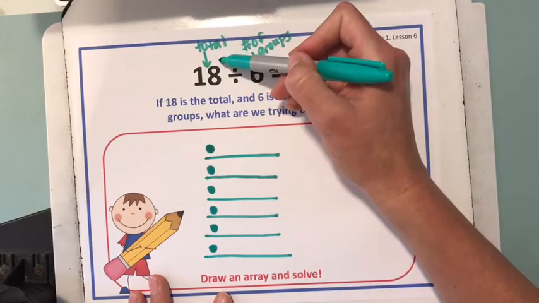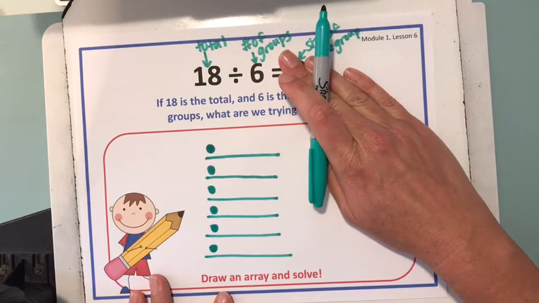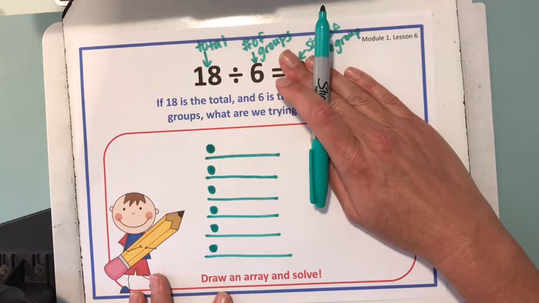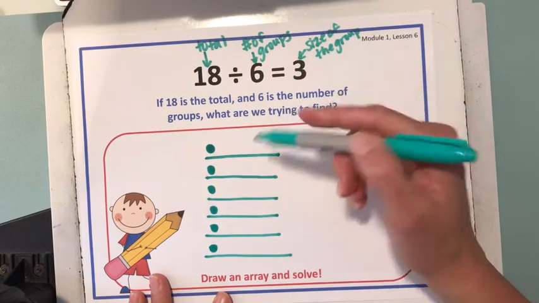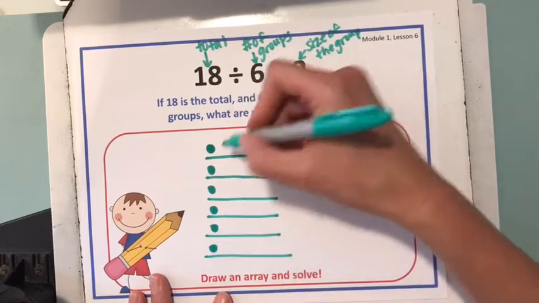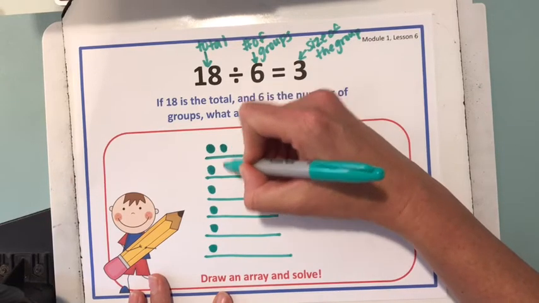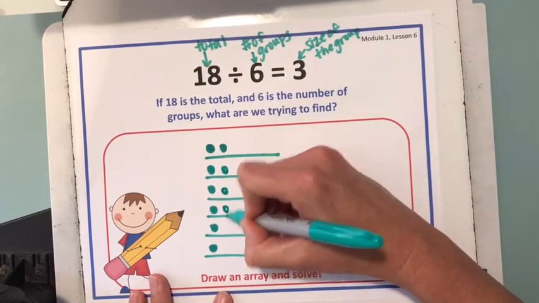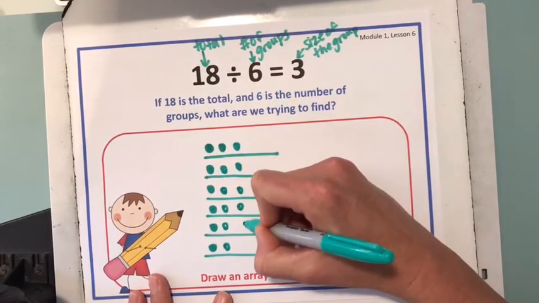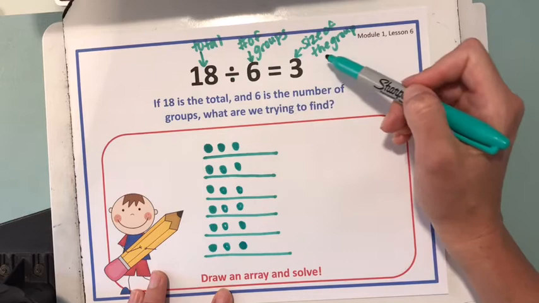But I need to get to 18. And let's pretend like we don't know that there are 3 in each group, okay? So how can I continue to do this and get the correct amount in each row? Because we have to have an equal number in each row. Well, we got to 6, right? So all you do is this is the trick. You go 1, 2, 3, 4, 5, 6, 7, 8, 9, 10, 11, 12, 13, 14, 15, 16, 17, 18. Ta-da! So that's how you do this array.